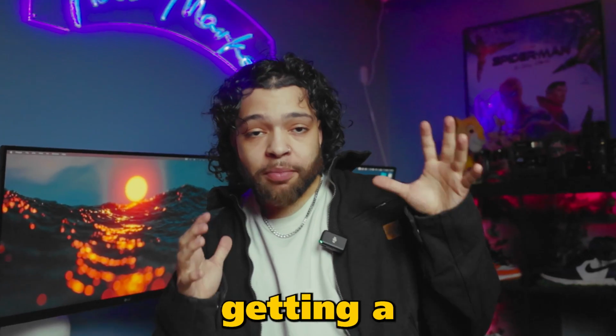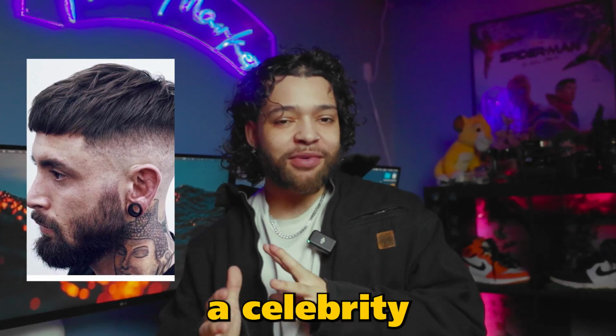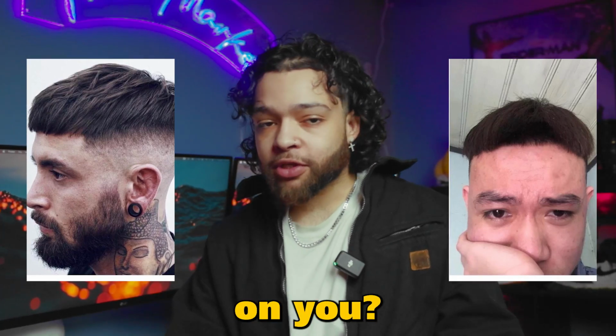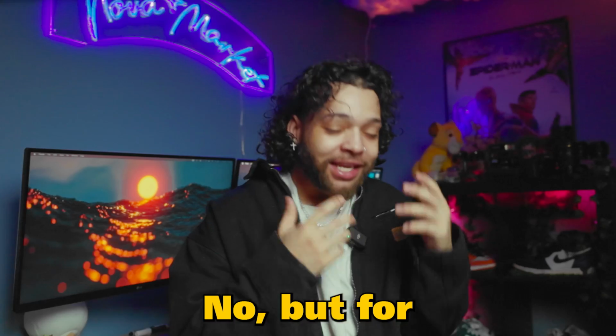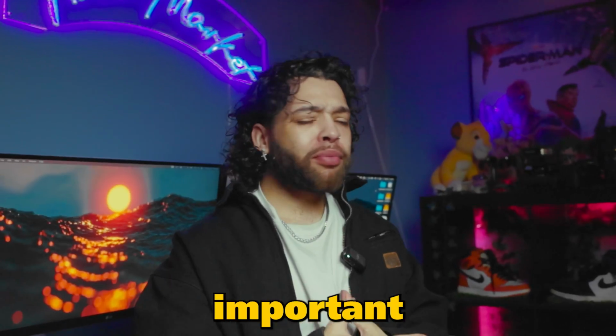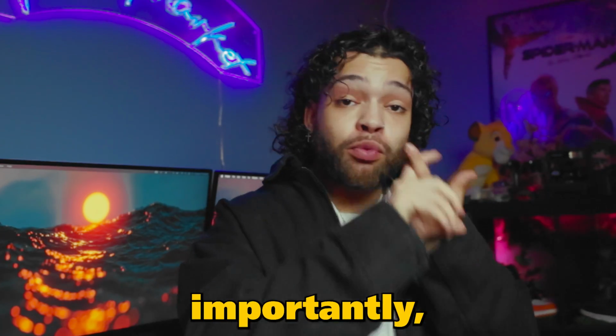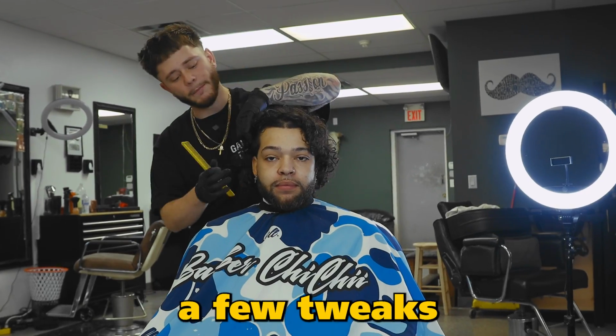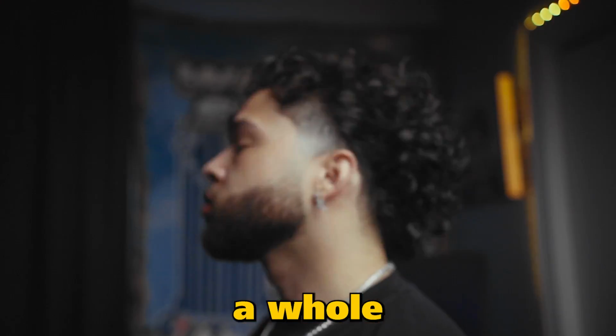Have you ever tried getting a popular hairstyle that you've seen on a celebrity just for it to look horrible on you? It's because you're ugly. Nah, but for real, it's probably because this style doesn't suit your face shape. It's super important to know your face shape and more importantly, what style works with it, because with just a few tweaks to your hairstyle, you could be looking like a whole new guy.